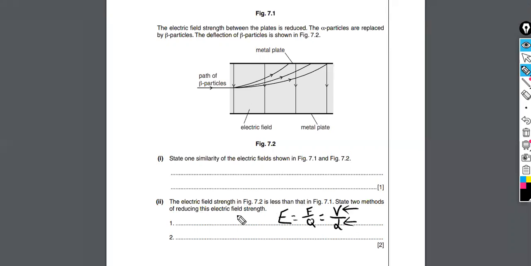So how would you reduce the field strength? Well, you could either decrease the numerator or increase the denominator. Both of those will have the effect of reducing it. So put that into words: you could say decrease the voltage, or the potential difference, between the plates, or you could increase the distance between the plates. Both of those would reduce the electric field strength.